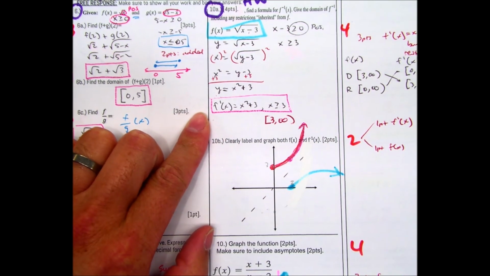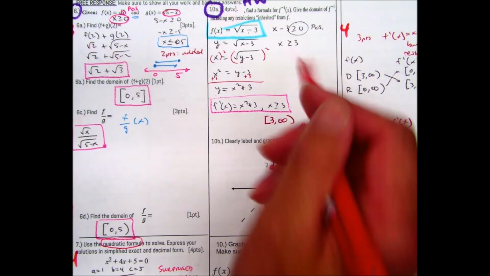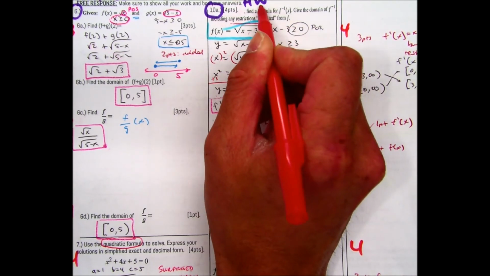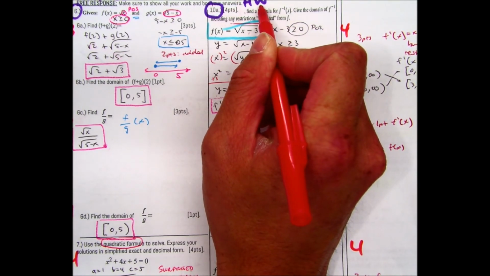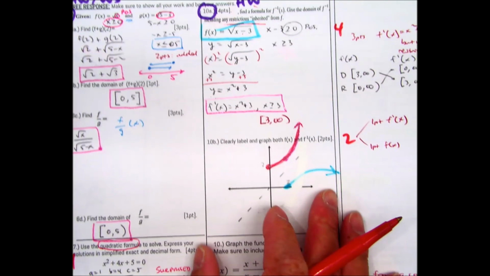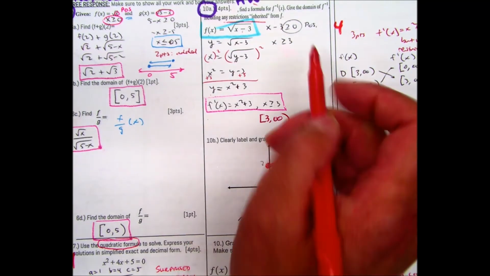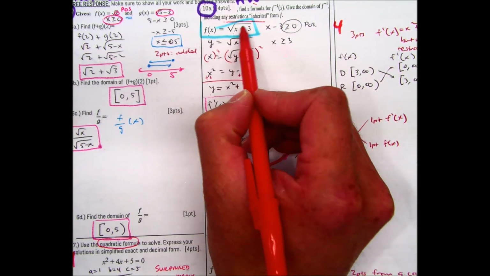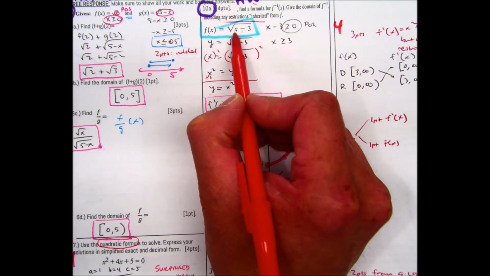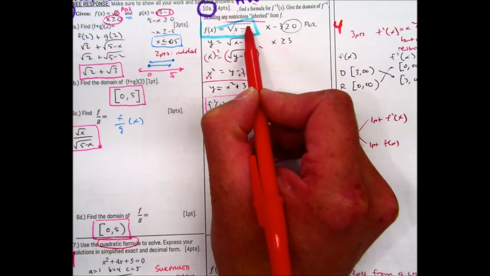Now when it asked for the inherited restrictions, I took this question directly from your homework. And I did that on purpose, so that you're not just doing it for credit, or to look like you know how to do it, but for understanding. You take everything underneath the radical here, x minus 3, and it has to be a positive number, right?